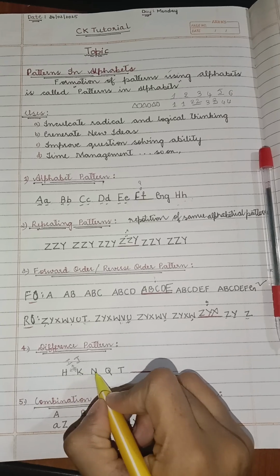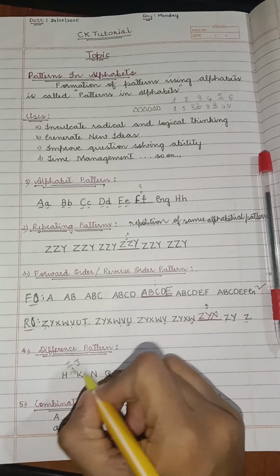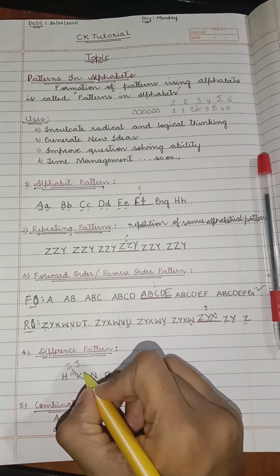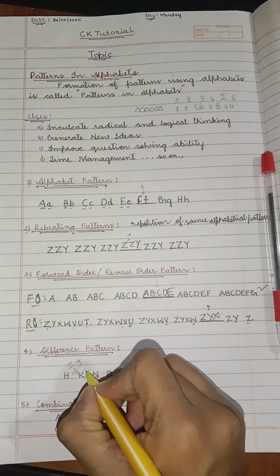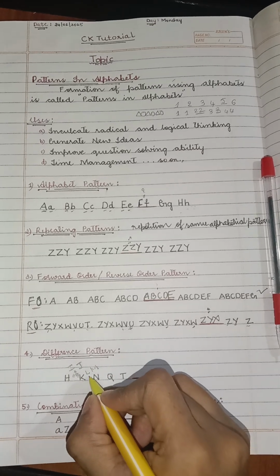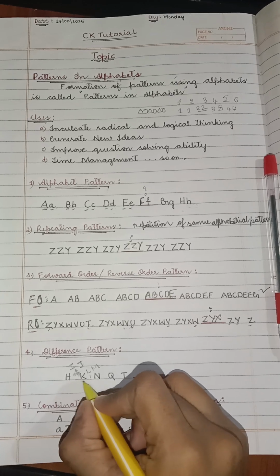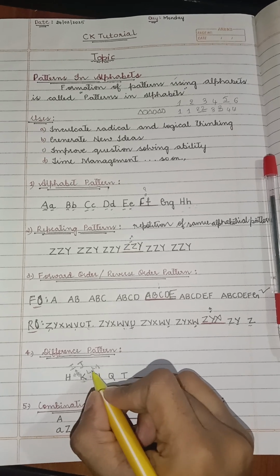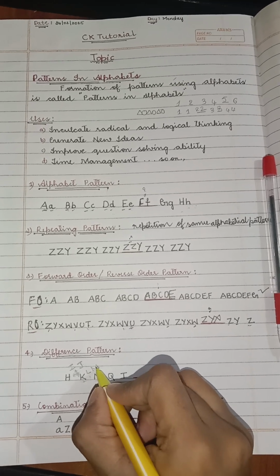K and N. The difference letters are L and M. So the difference between these two alphabets is two alphabets, that is L and M.